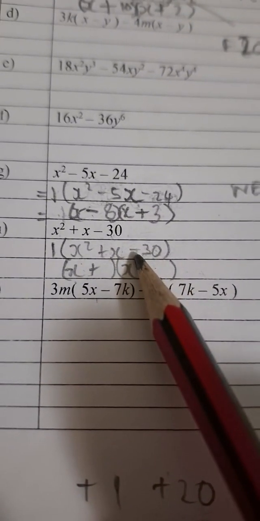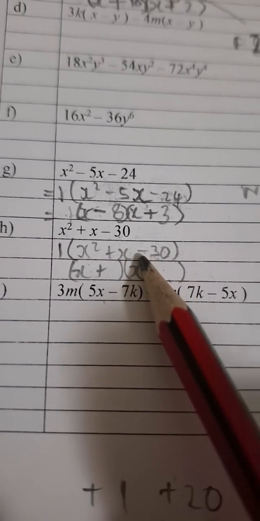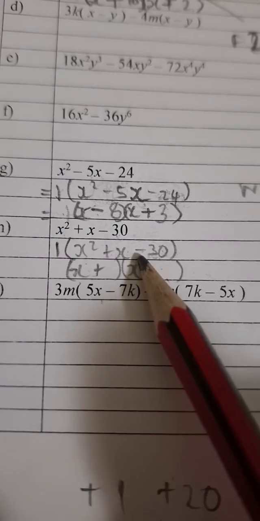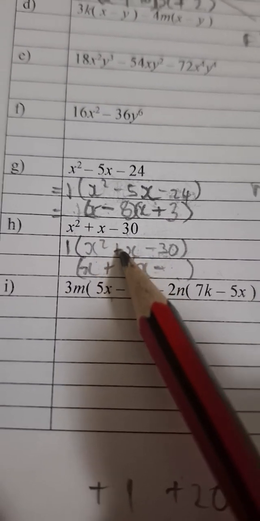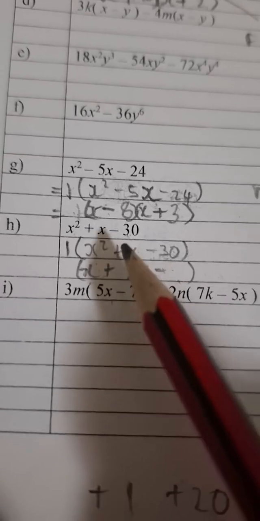So the factors of 30 that we know are 1 and 30, 2 and 15, 3 and 10, 5 and 6. Because we have a negative constant term, the highest factor is going to have the sign of the middle term. The sign of the middle term is positive, which means the smaller factors will have a negative sign.